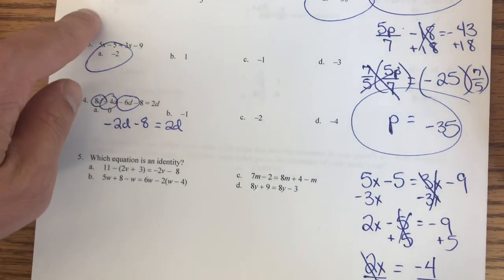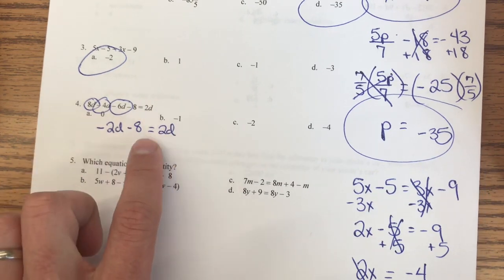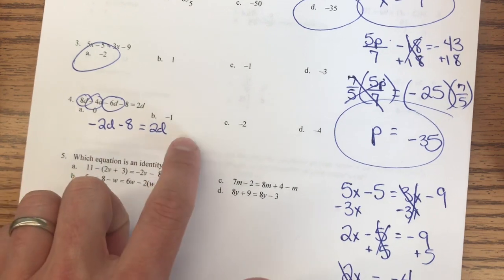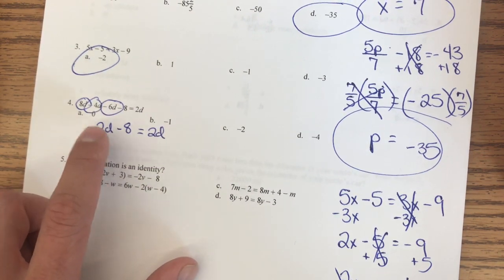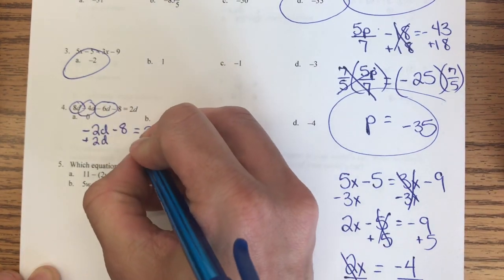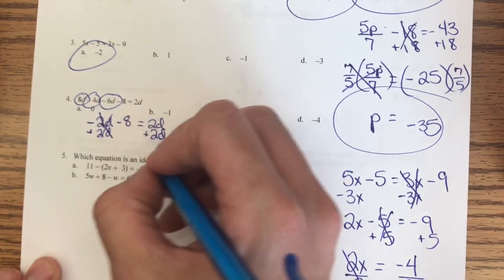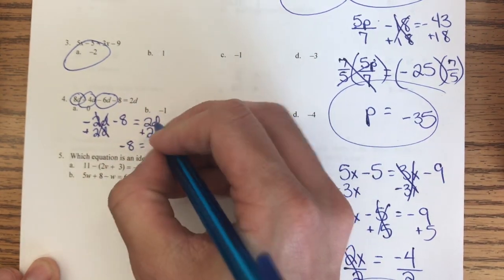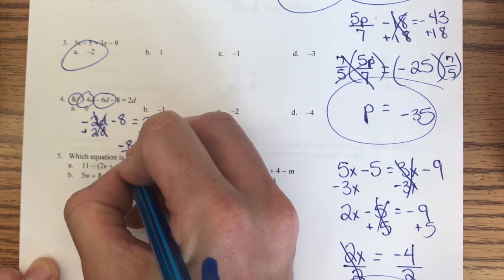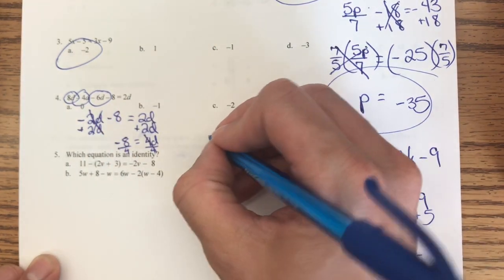What I said in the problem above is when you see a variable on both sides of the equal sign, get rid of the smallest one first. Negative 2D is smaller than 2D. So if I want to get rid of the negative 2D, I do the opposite by adding 2D. Negative 8 drops down. If I have 2Ds and I add 2 more Ds, I have 4Ds. Divide by 4. Divide by 4. Cross that out. Negative 2.